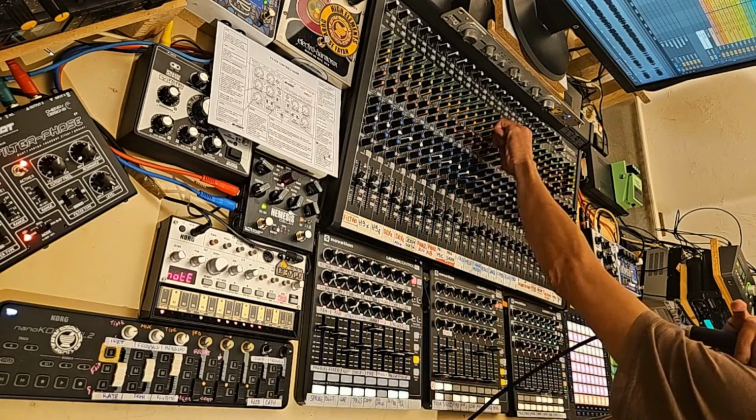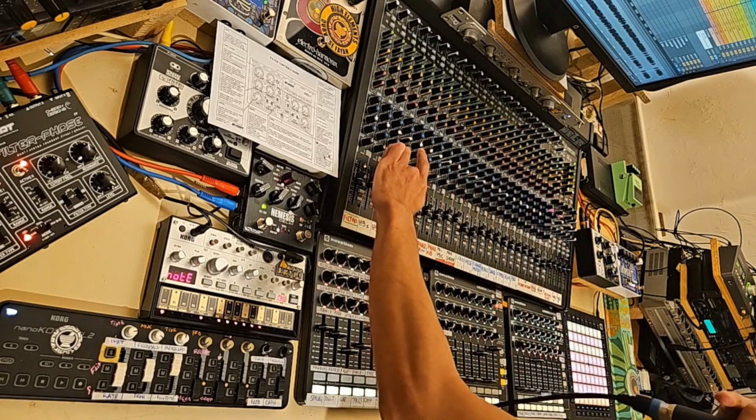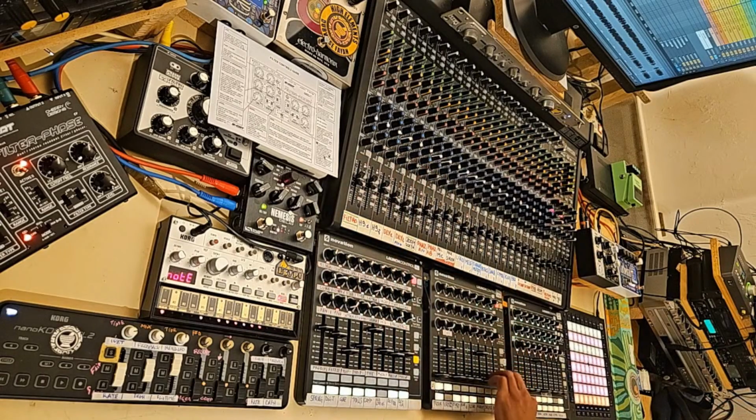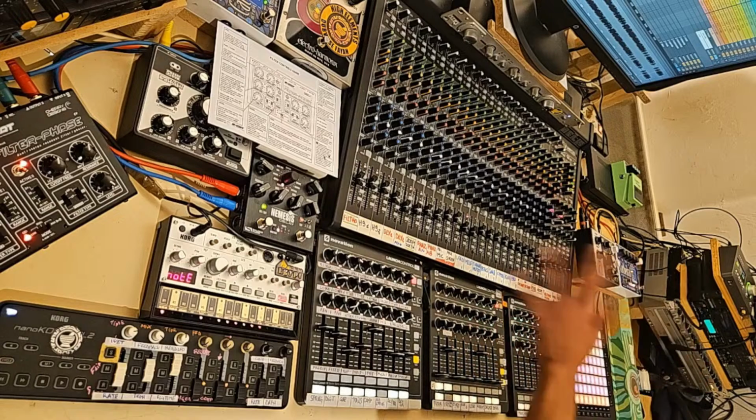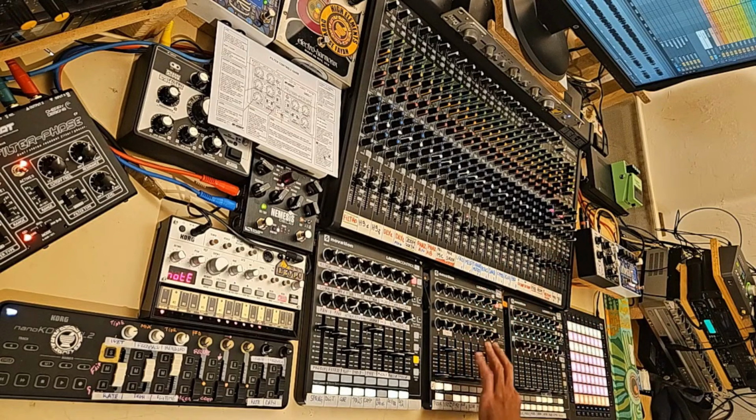Okay, so I think that's a good explanation there. So, into Ableton, I did exactly the same. So when I send, for example, this piano into the delay, I control the volume of my delay here.